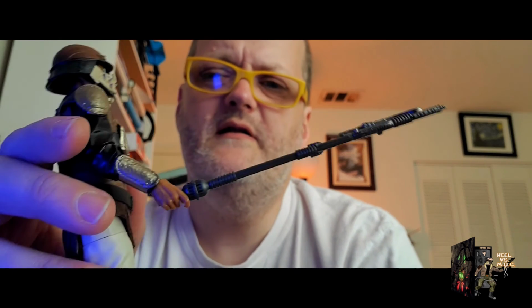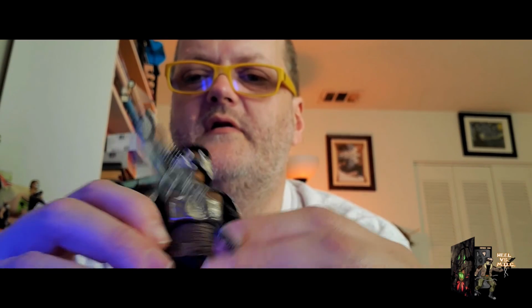See how well it fits in his hand. Was he supposed to hold it like this or in the middle? I can't remember. But he has a trigger finger on that hand. But I guess more than likely you're going to have him holding it like this.